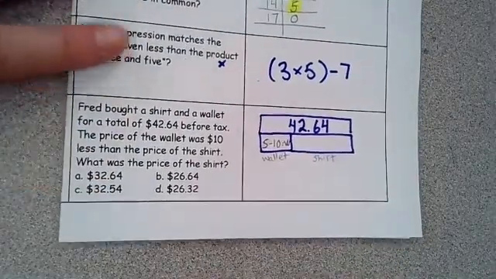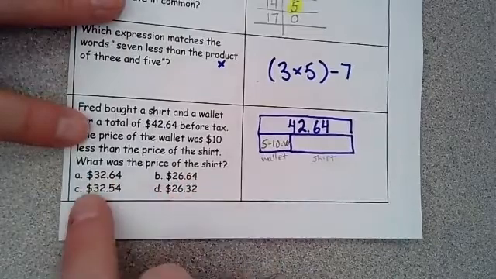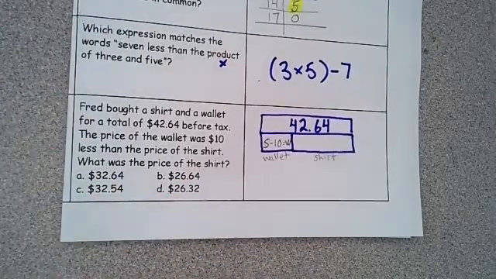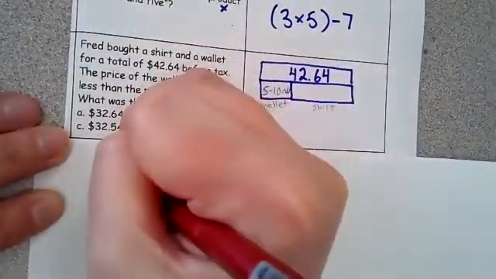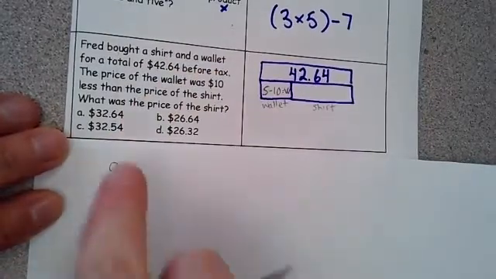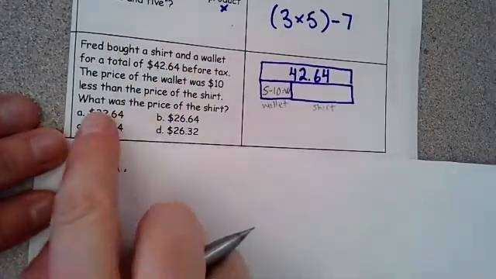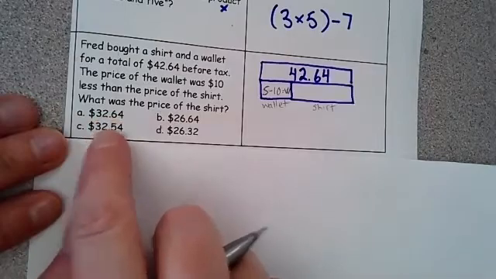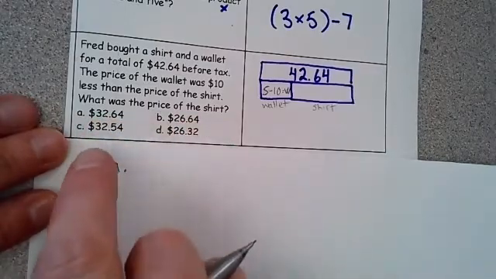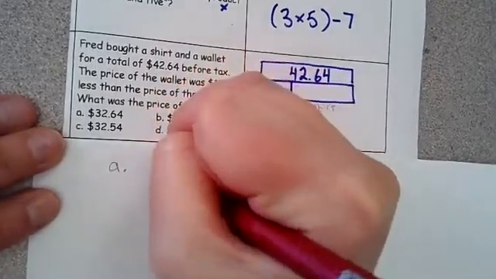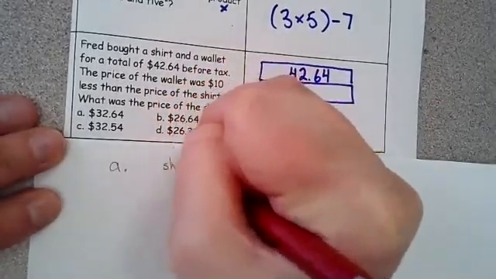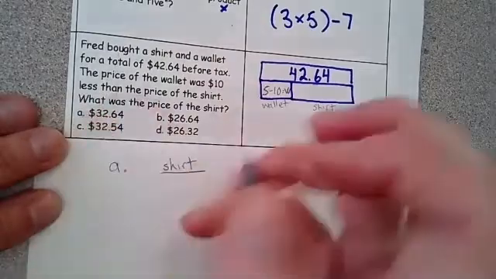The only way to work this is to use these numbers here and work your way backwards, okay? So we're going to start with A, okay? So it says, what was the price of the shirt? So these are hypothetical, meaning maybe the shirt cost this much.